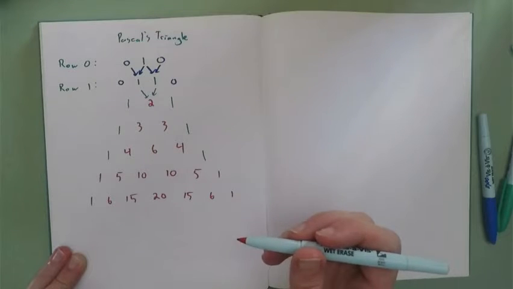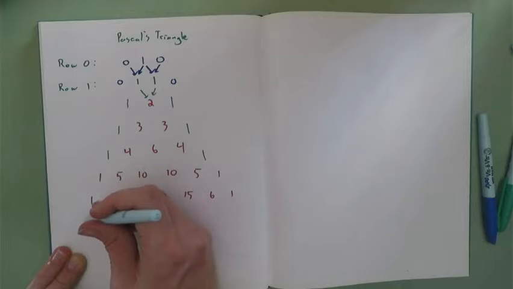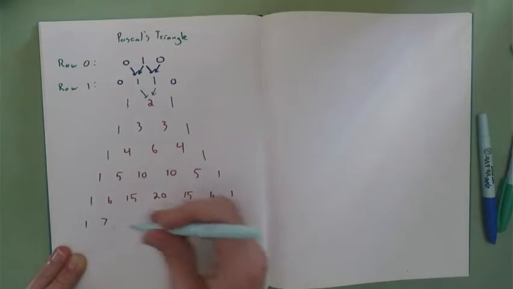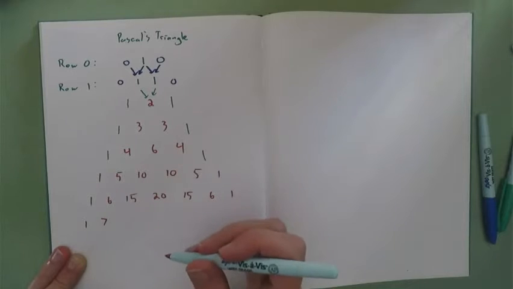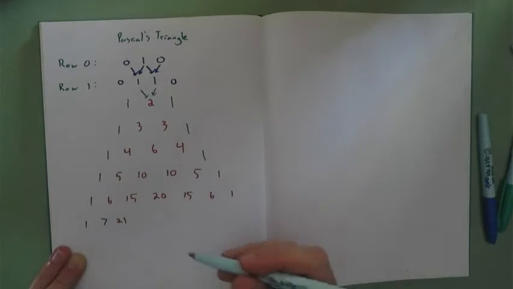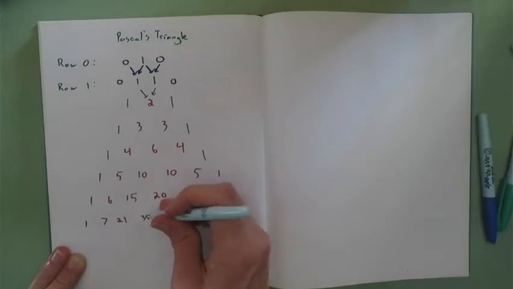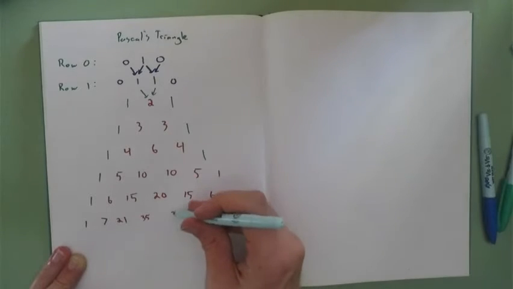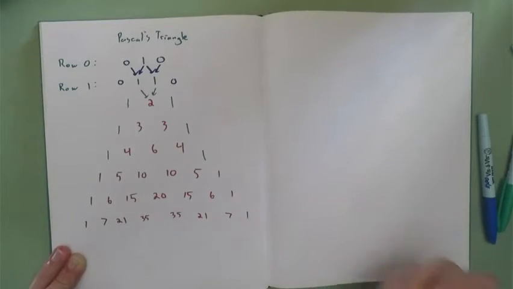And now we are at what? This is row 1, row 2. So we're going to row 7. And row 7 is a really 7-y row. 6 plus 15 gives us 21. That's 7 times 3. 15 plus 20 gives us 35, which is 7 times 5. 35, 21, 7, and 1.